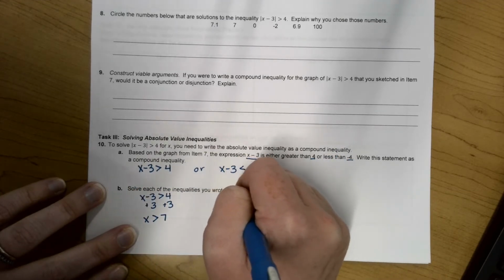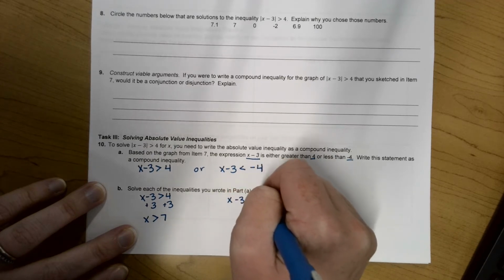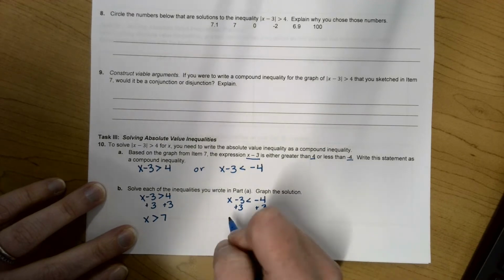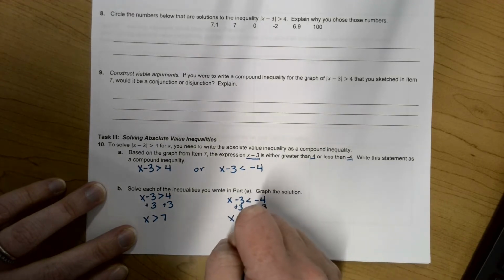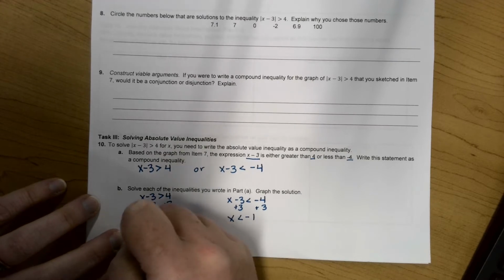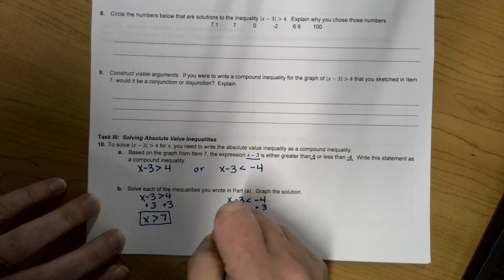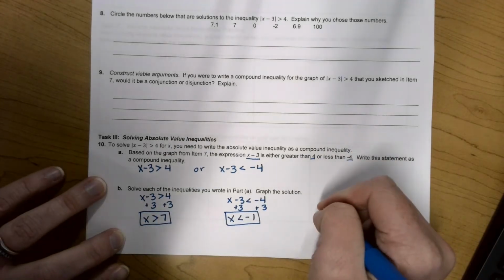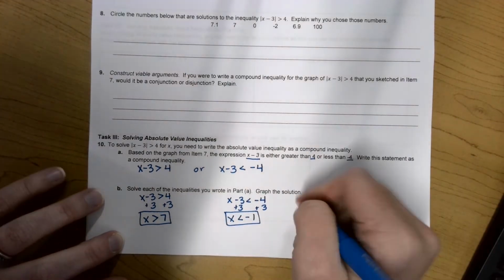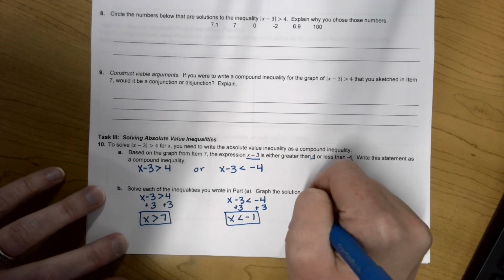Okay, I also have x minus 3 is less than negative 4. Going to add 3 to each side, and x is less than negative 1. So those are my two solutions. And then I want to graph it. Well, that's my two solution sets. That's the word I'm looking for.